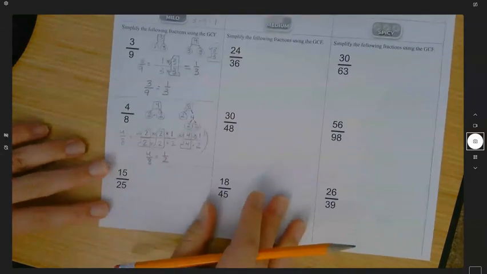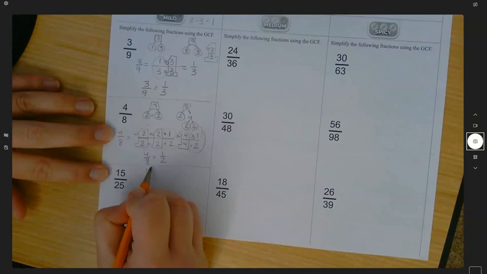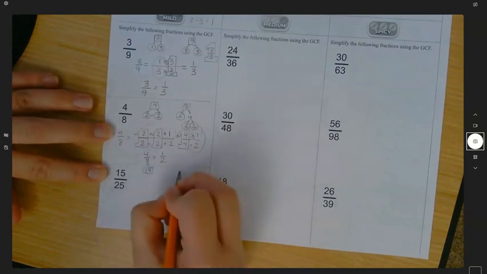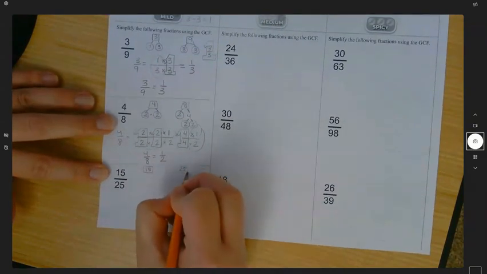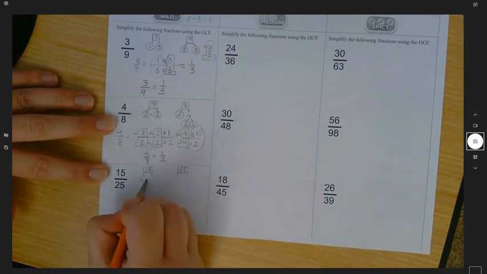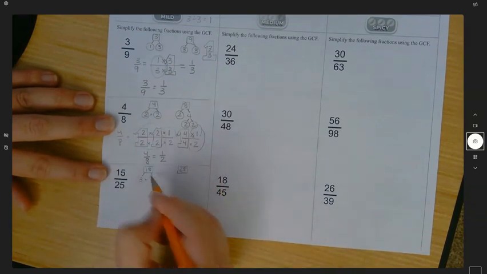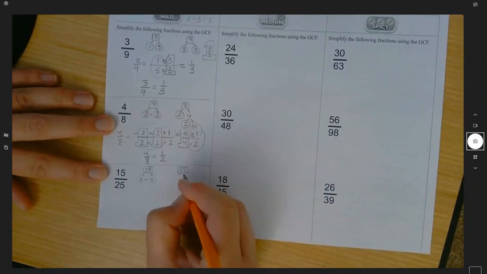All right, moving on to 15/25. First, we are going to do our fraction trees, or factor trees. So I know that 3 times 5 is equal to 15, and these are both prime numbers, so I'm going to circle them.